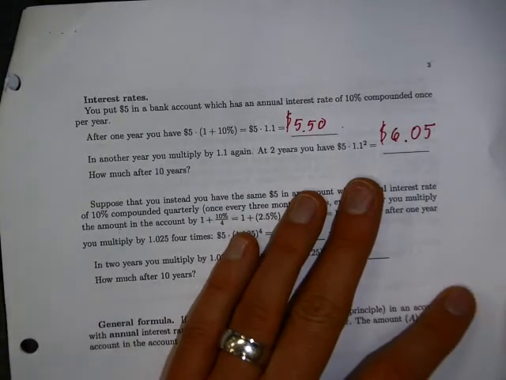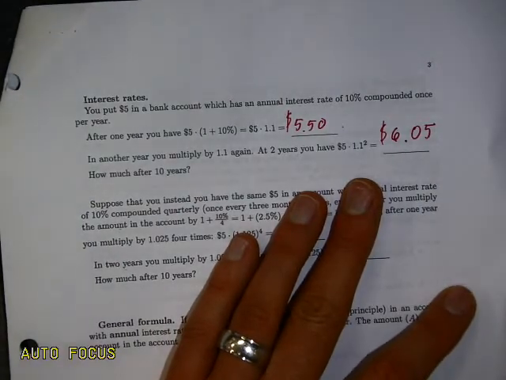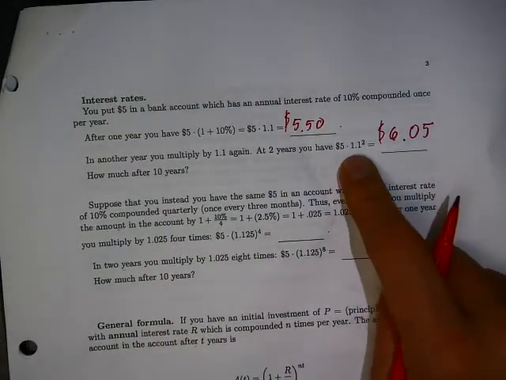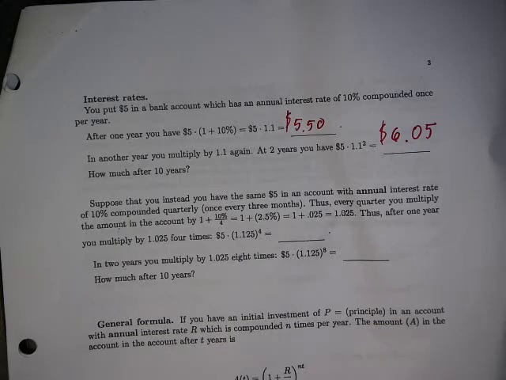So maybe a thing worth noticing is autofocus. Hopefully that's better. If you put it in for 2 years, you have more than twice the amount that you have when you put it in for only 1. I don't know if you can hear that, but I'm going to go shut it off.